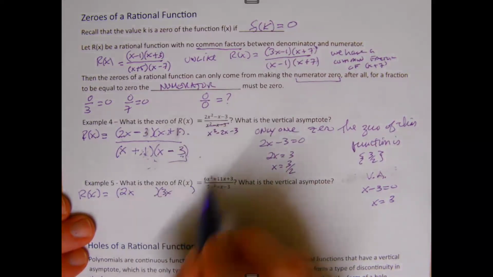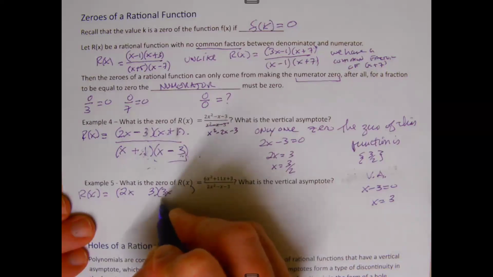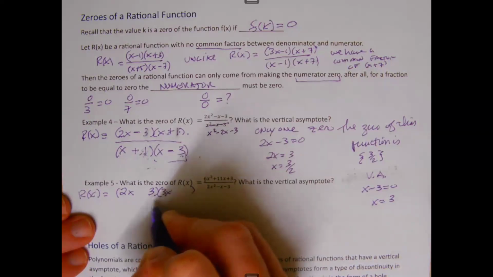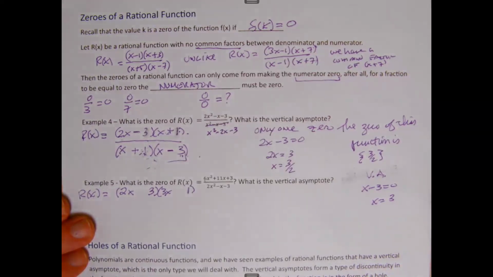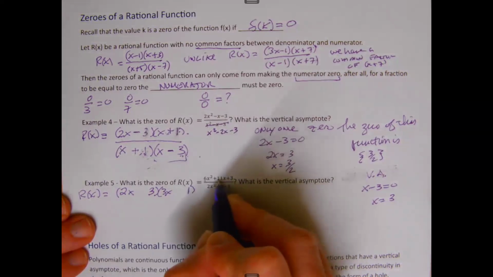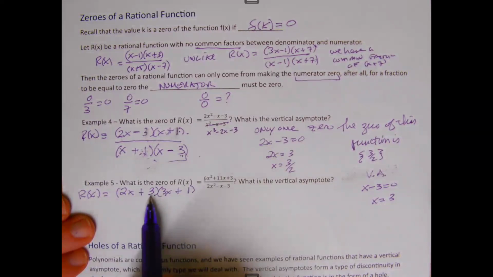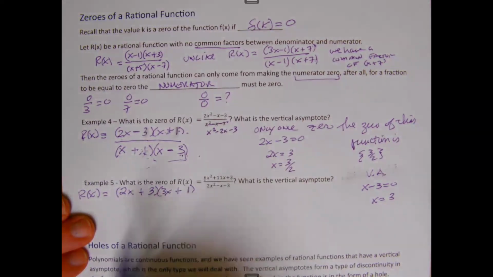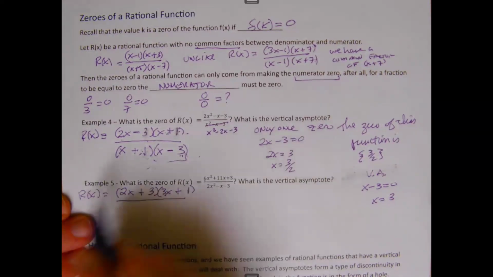I know that I'm trying to get to 11, so I'm going to put the 3 over here. Why? Because I'm already kind of thinking about multiplying these two numbers together, and I need to get to 11, and that seems to most likely work. So I need to get a positive 3 and a positive 11, so make these two positive. And I can see that that's going to work out. 3 times 3 is 9. 2 times 1 is 2. 9 plus 2 is 11. So I factored correctly.